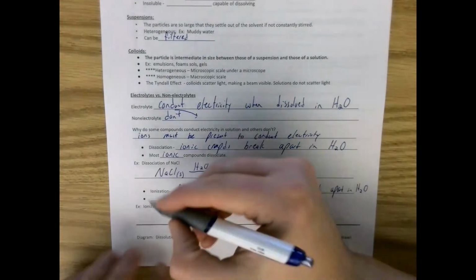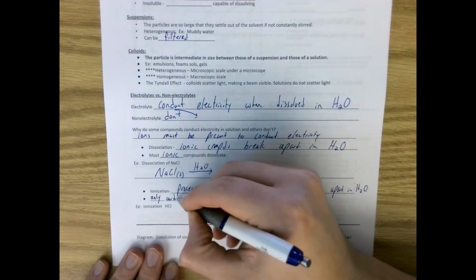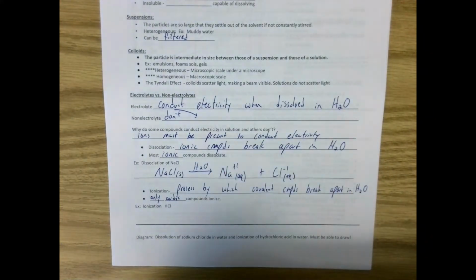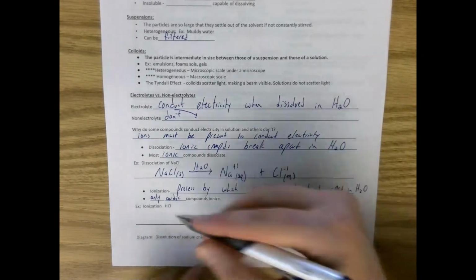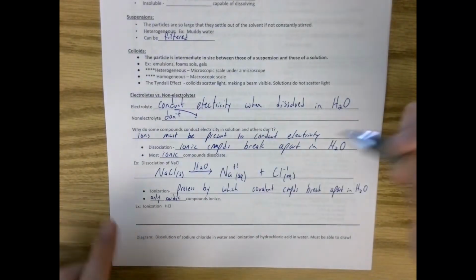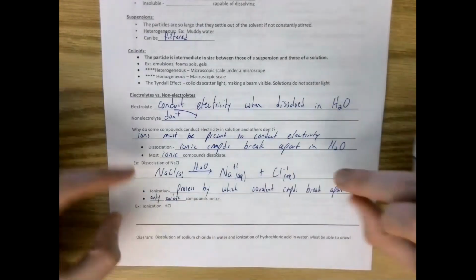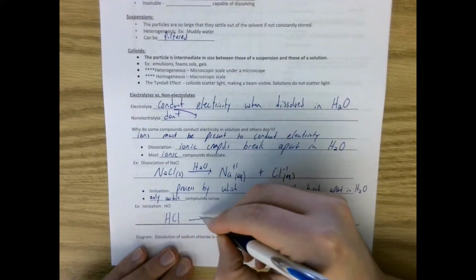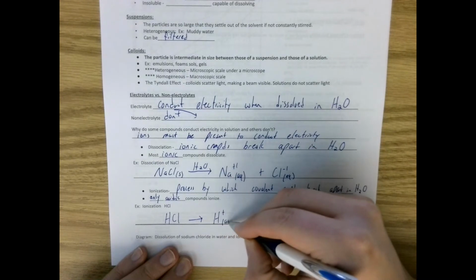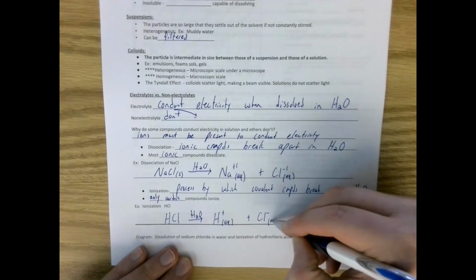compounds ionize. Okay? So if I say acidic, that means it's an acid. So what does an acid look like? What does it start with? H. Okay. So is HCl an acidic covalent compound? Yeah. So will it ionize? Yeah. So ionize means it's going to make what? Ions. So the process is the same as dissociation. It still breaks apart. Okay. So HCl, H plus, AQ, plus Cl minus, AQ.